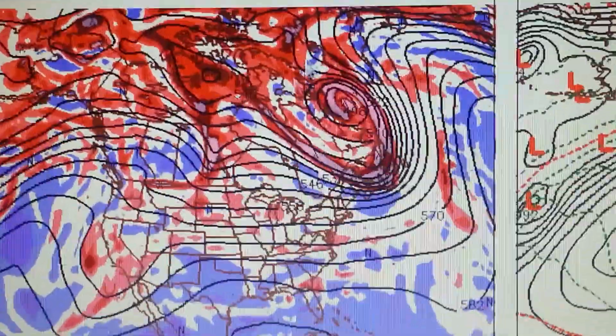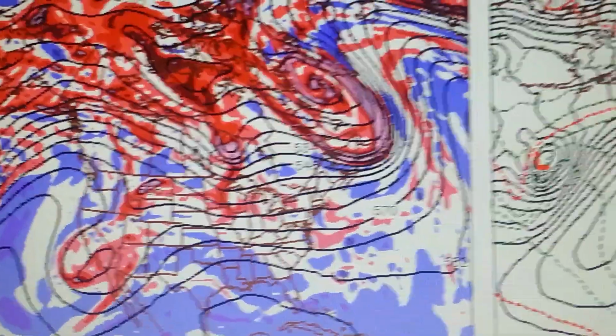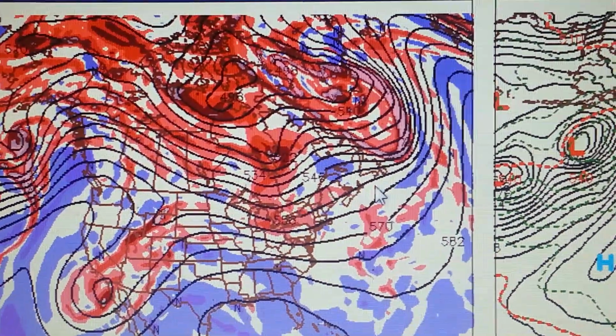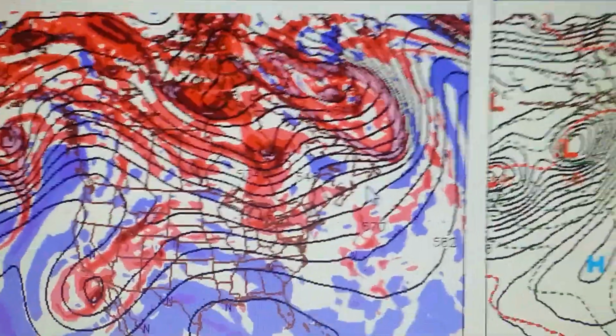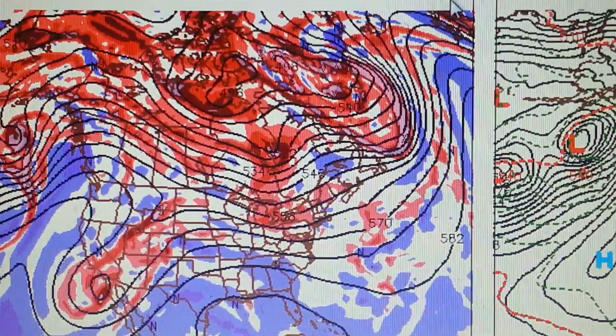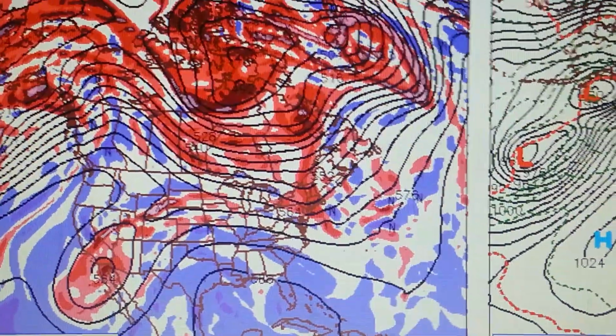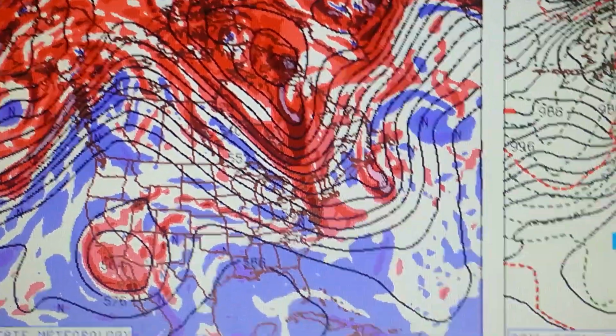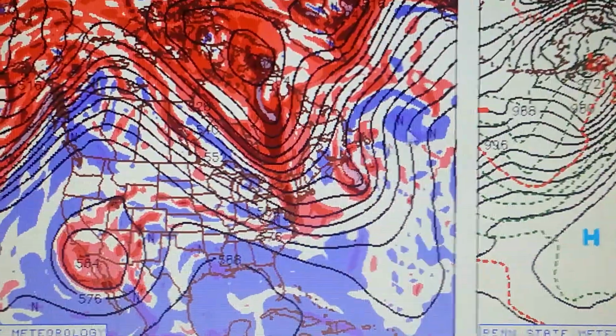So the basic idea, though, is this trough, which is pretty potent, it looks like. See, it actually strengthens as it moves to the east. Now, both the Canadian and the European show this, and that trough is going to move through. Okay, and then another trough looks like it's going to move through by the end of the weekend.